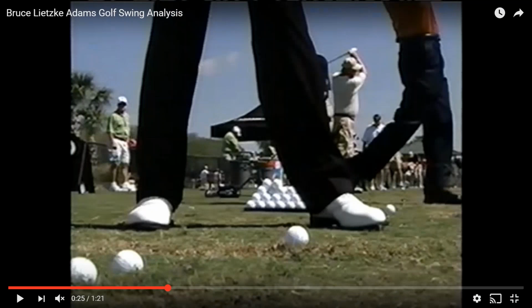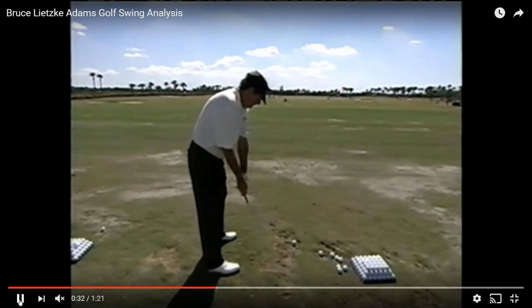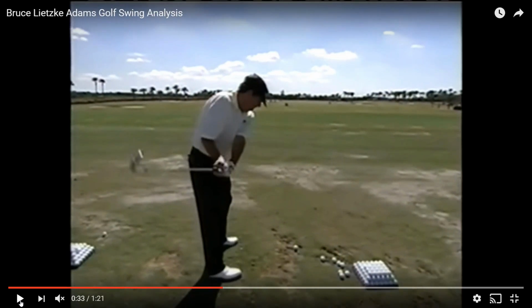Let's see if I can find this. There we go. This isn't super slow or anything, but a lot of times when you hear somebody hits a fade, you think you have to take the club outside. A lot of the best players that hit a fade actually took the club a little bit inside. Bruce Litsky was one of those. It goes back to what we talk about with the backswing: it's how you recover on the downswing. I'll play this, hopefully this is running. Pretty inside there. There wouldn't be a lot of instructors who would tell you that's on plane. So it's inside, pretty simple.